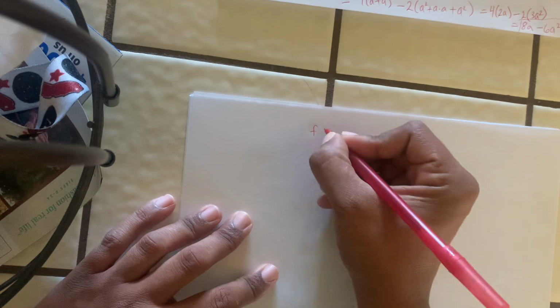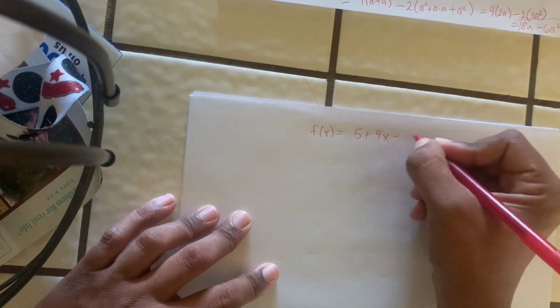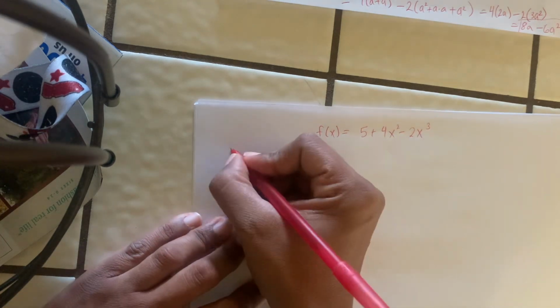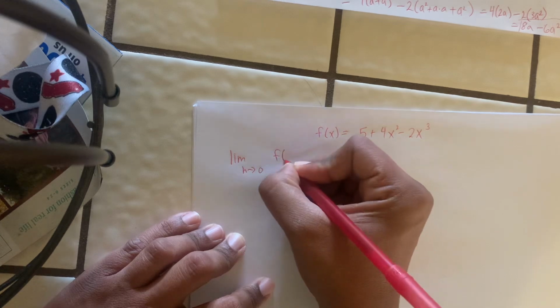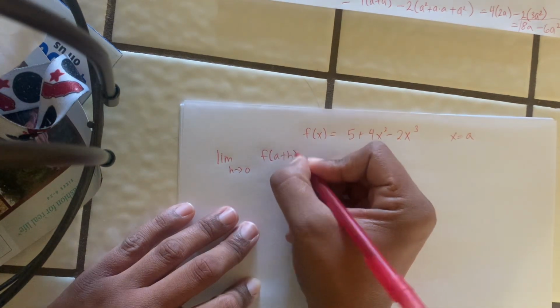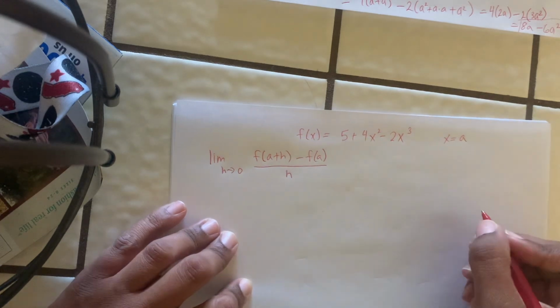So let's remember our question was f of x is equal to 5 plus 4x squared minus 2x cubed. We have the limit as h approaches 0 of f of a plus h minus f of a over h, since we're doing it at x equals a.